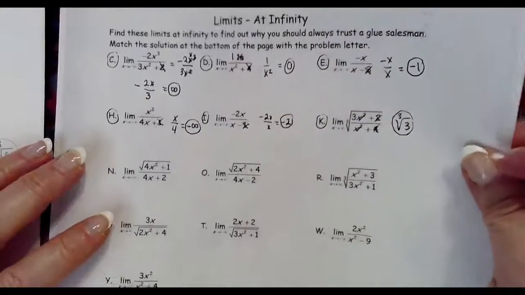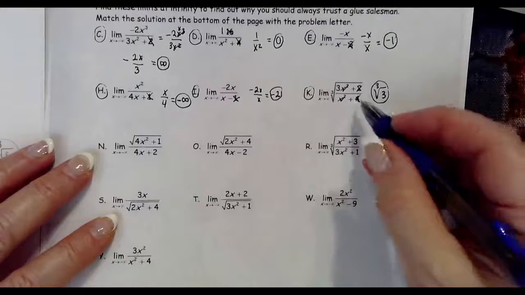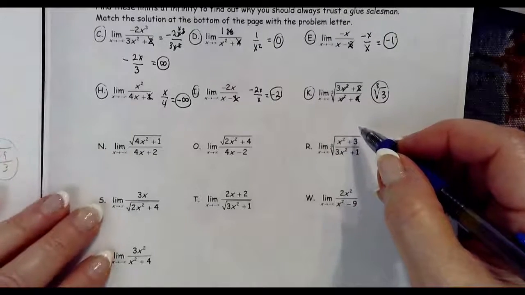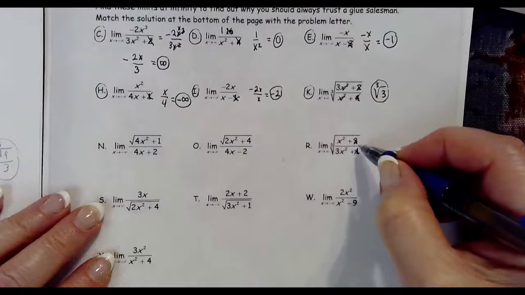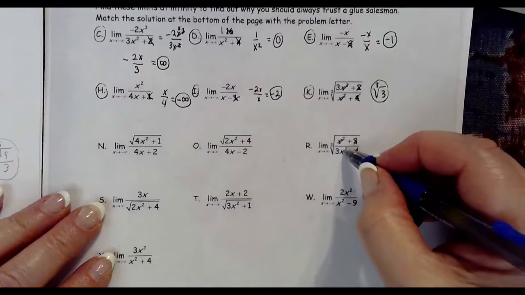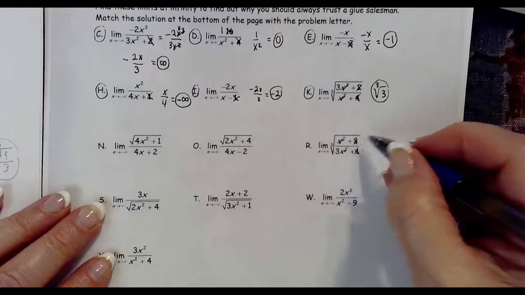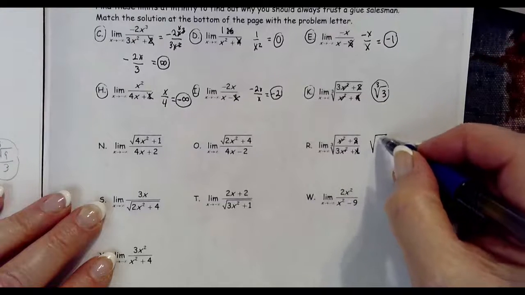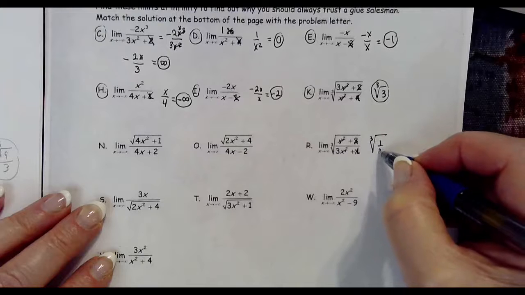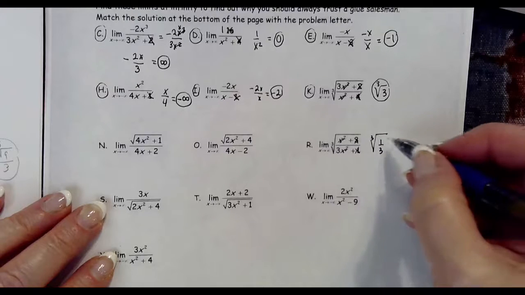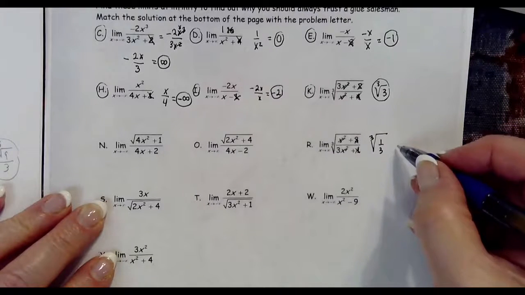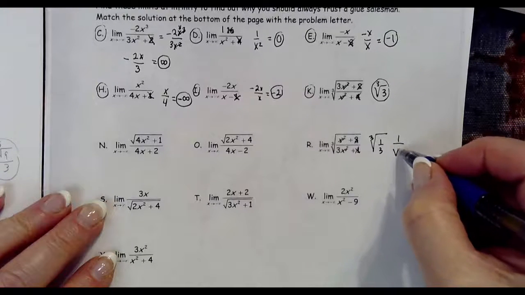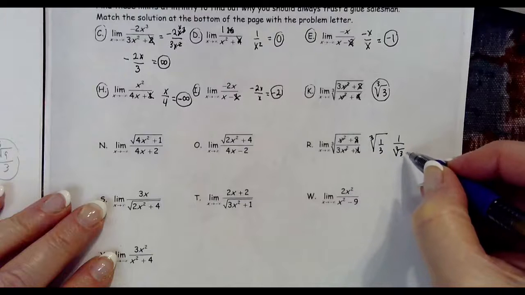Okay, we're going to jump down to do the one right below it because it's both being in the cube roots. So in this one, we have the 3 and the 1 go away. The x's go away because they're both x squared. So now I have the cube root of 1/3. Now, we can't leave that radical with the cube root. So this would be like saying 1 over the cube root of 3.